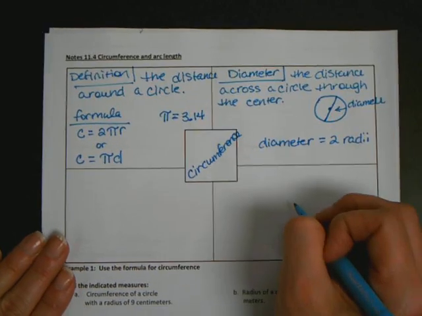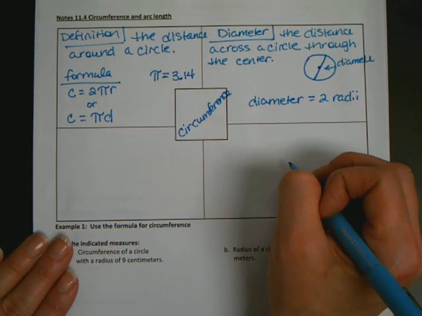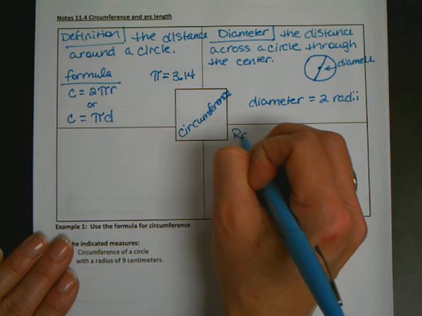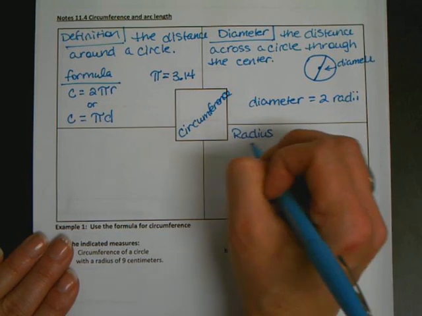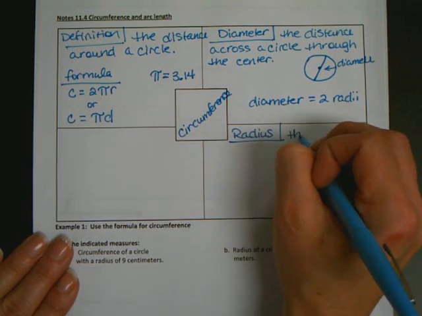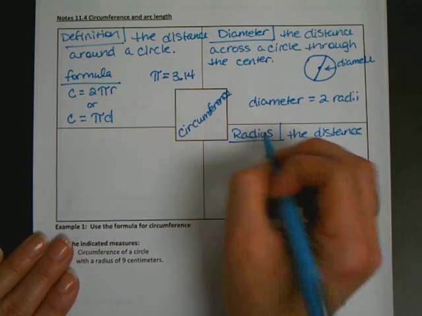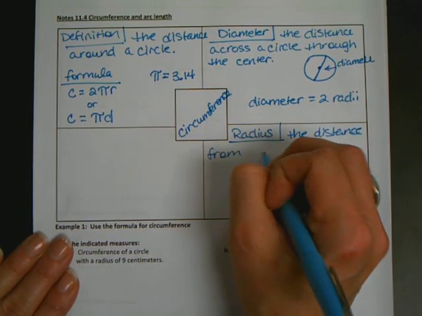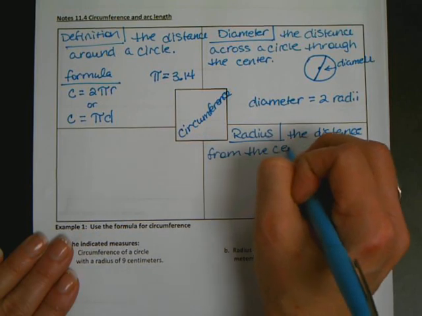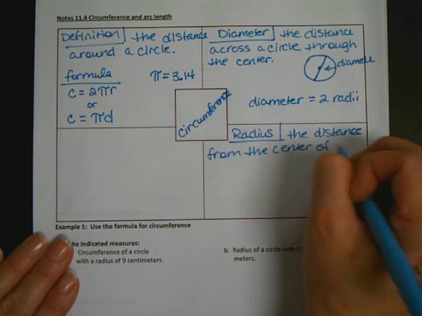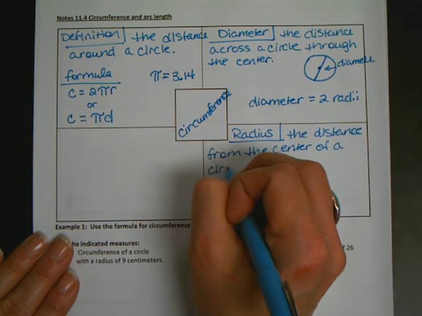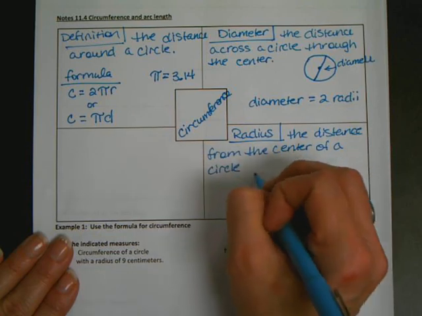All right, now then, make sure you understand what a radius is. A radius, this is the distance from the center of a circle to the circle's perimeter.